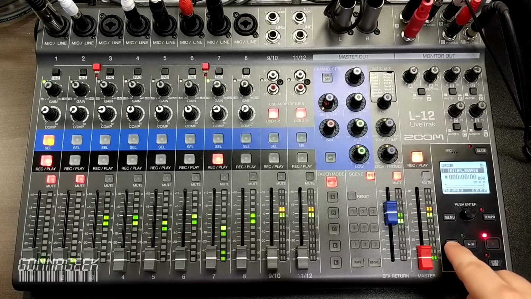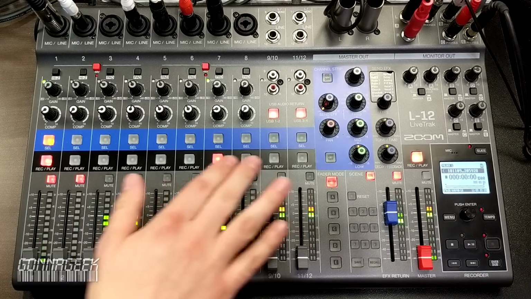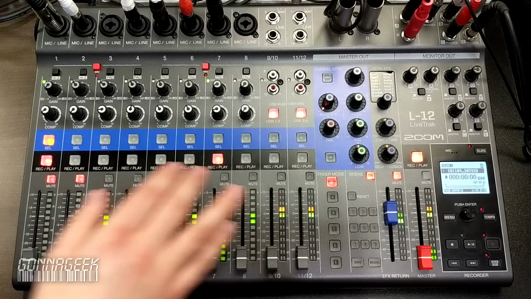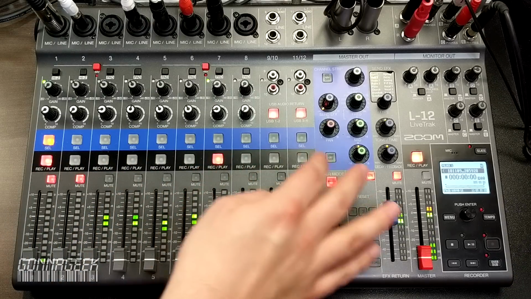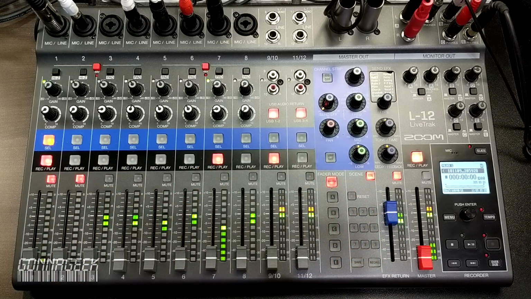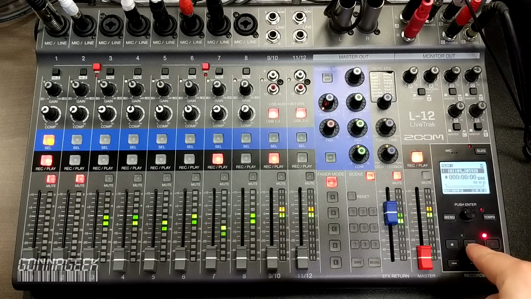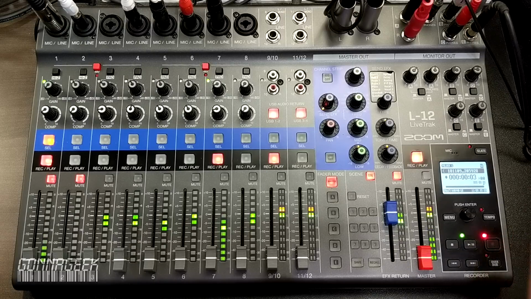Well, first you start here. Let's go ahead and stop that. You start by selecting which tracks you want to record. So you can see this one's recorded, but if I want to add this one, I select that. Then you hit record. Then you hit play. And that's how it actually starts recording. So again, a little bit different than the way that Zoom does some of their other products. So worth mentioning again.